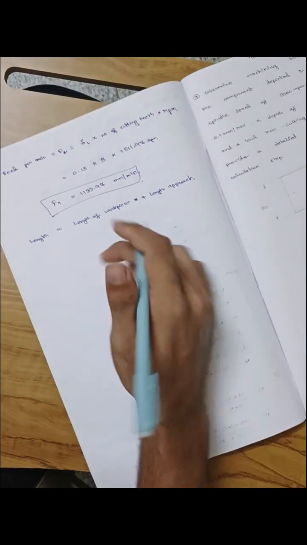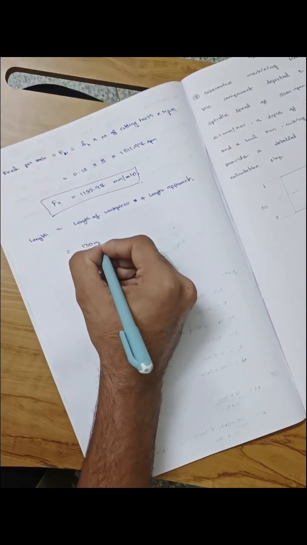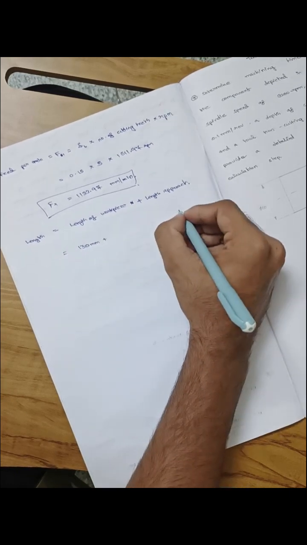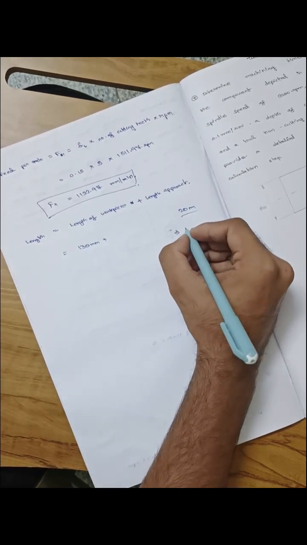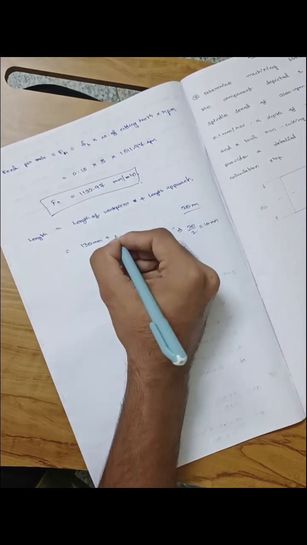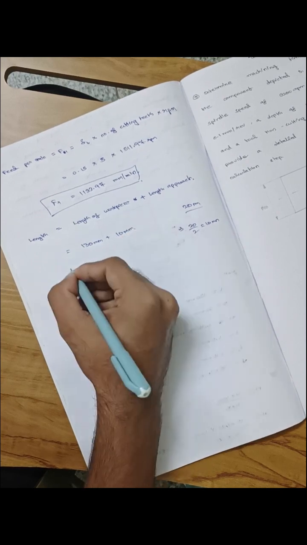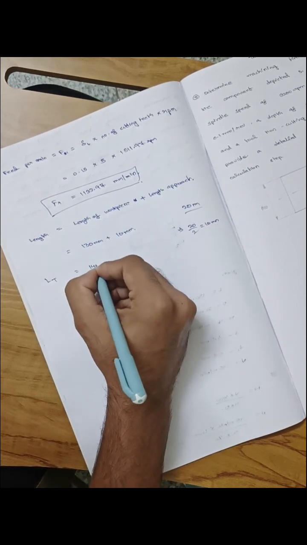The length of workpiece is given as 130 mm, and we know the tool diameter is 20 mm. Here the length of approach is 20 by 2, which is 10 mm. We are adding 10 mm, and the total length is 140 mm.